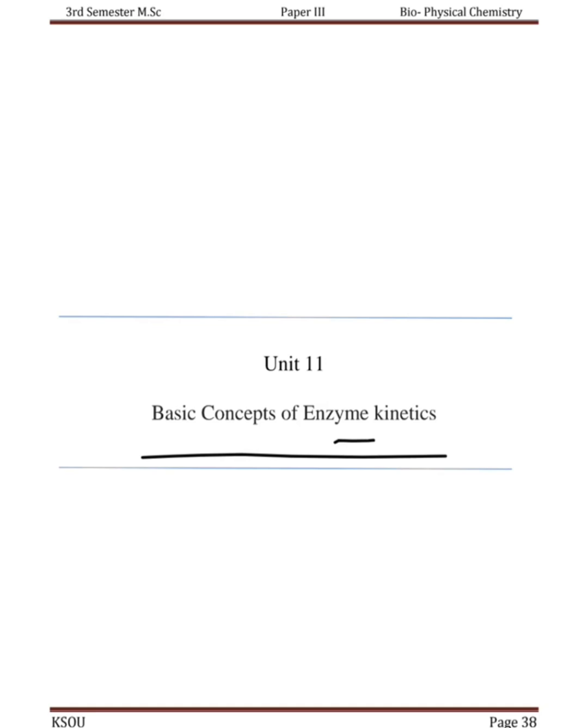Enzyme kinetics. What is kinetics? Previously we studied chemical kinetics. Chemical kinetics is the rate at which a reaction takes place. So that is chemical kinetics. Here we are going to study enzyme kinetics.